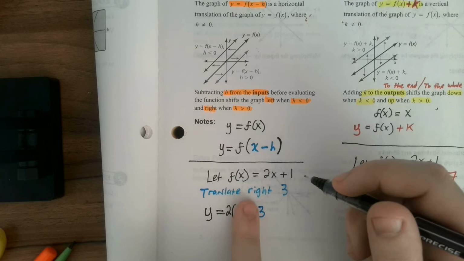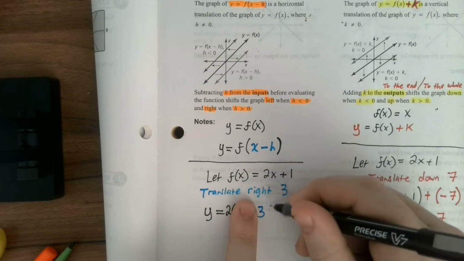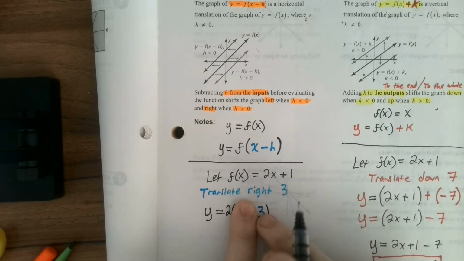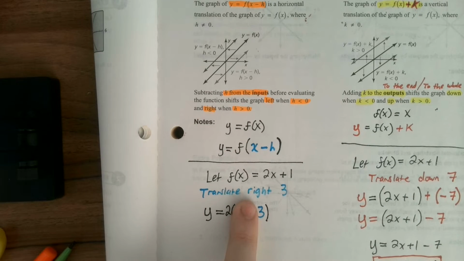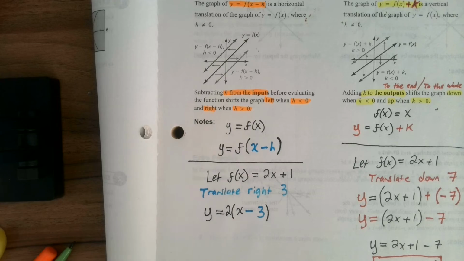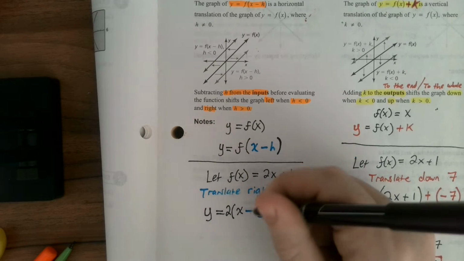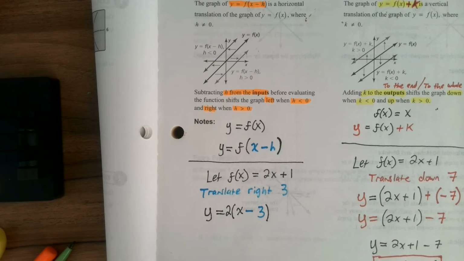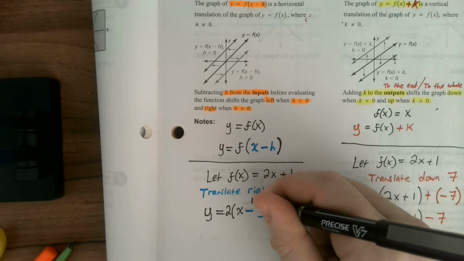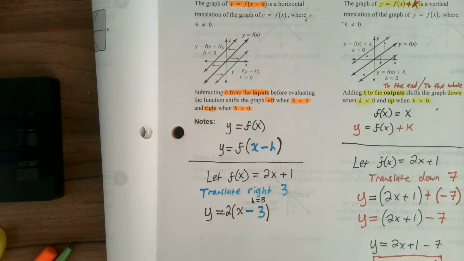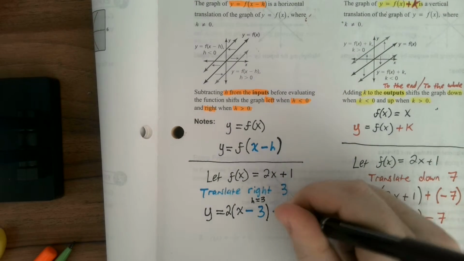That minus sign does not change what our h value should be. The h value is positive if we move it right, the h value is negative if we move it left. It's just that negative sign makes it seem like the opposite. It almost looks like we plugged in negative 3, but that's not the case. We plugged in just an h value of 3. In other words, h equals 3. And then we have our plus 1 at the end.